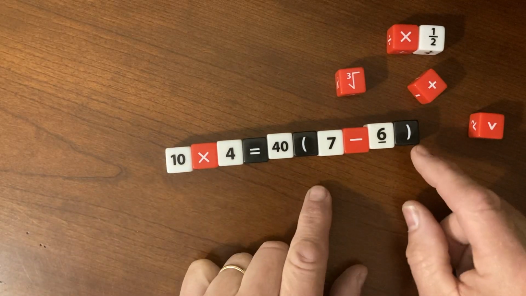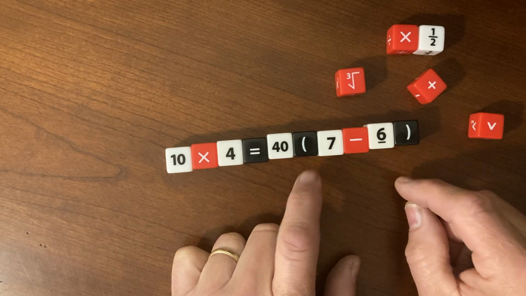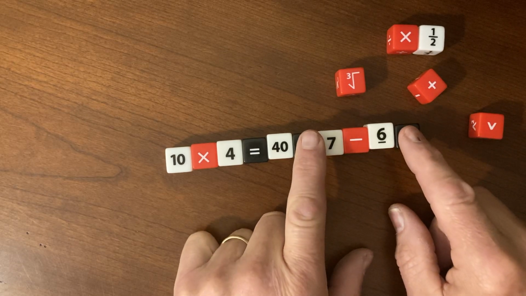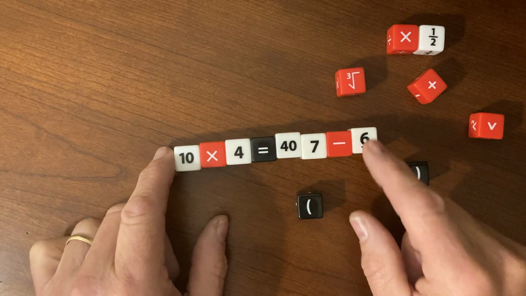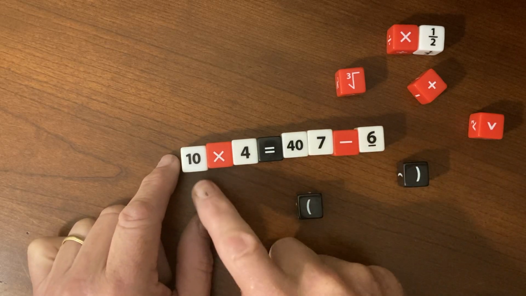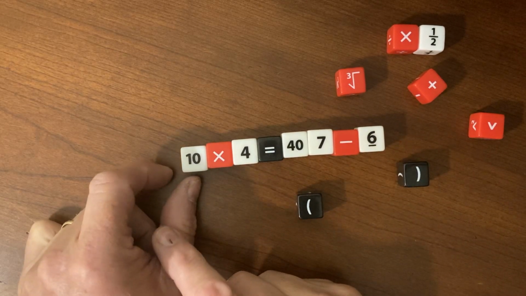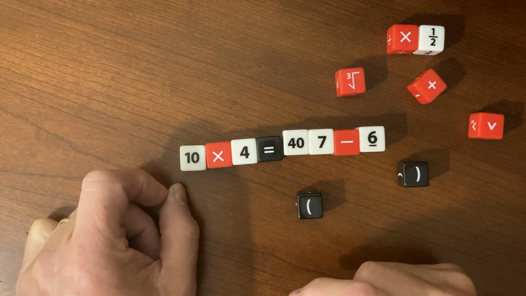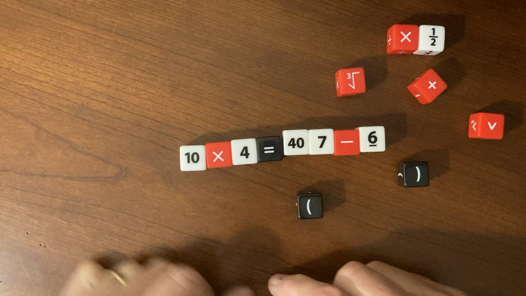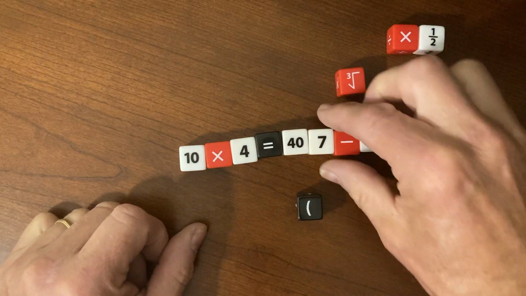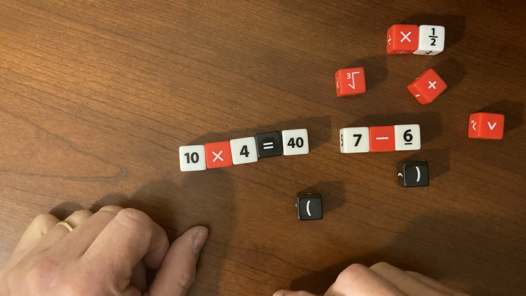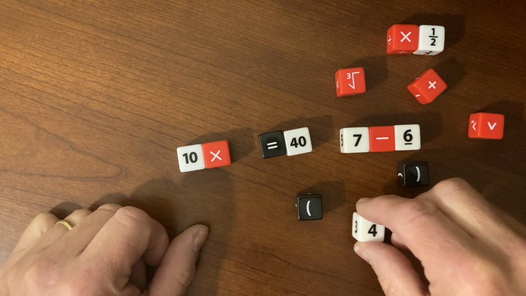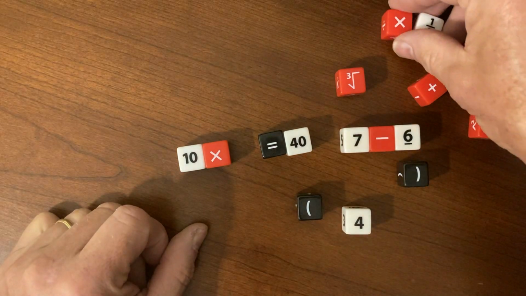The rule on the parentheses is you don't put them in unless you need them. So that means if I take them away and put it like that, is 407 minus 6 equal to 10 times 4? No, it isn't. When you combine dice like this, you read that as 407, all right? So there's a lot of options you've got here. If I did, let's see, what's left over? Or I should try to make, get the 1/2 in there somehow.